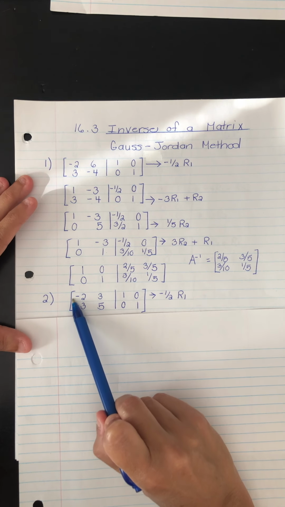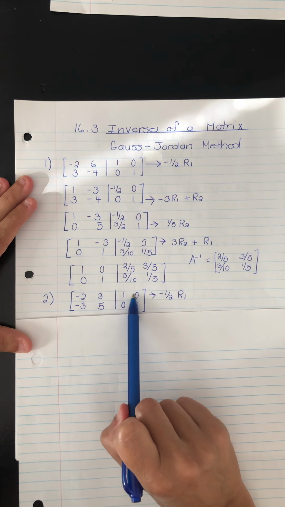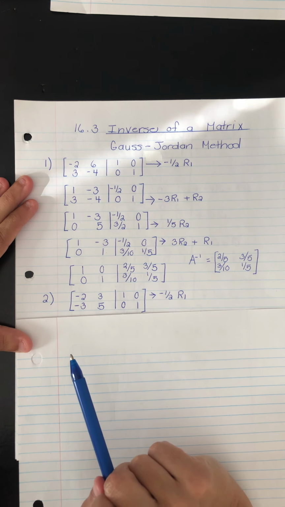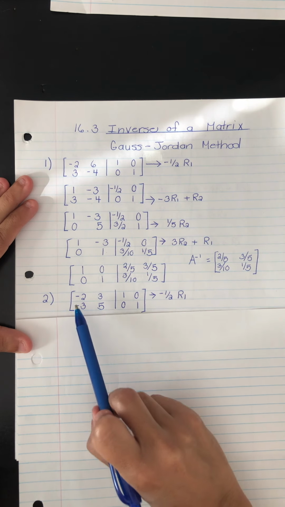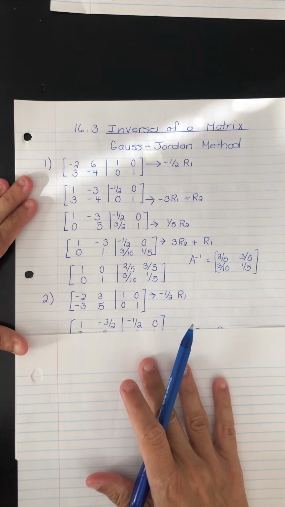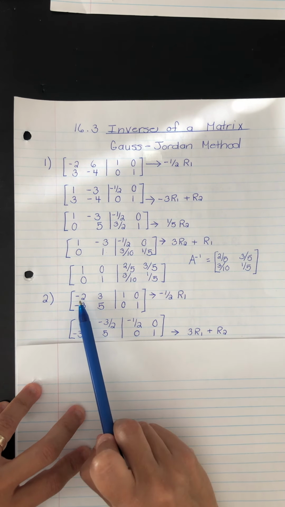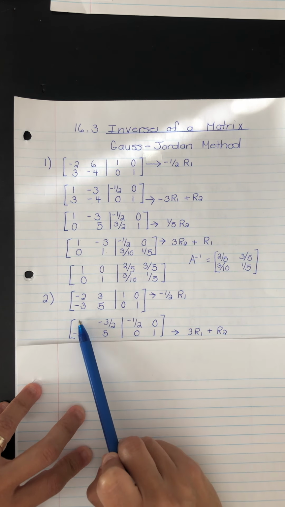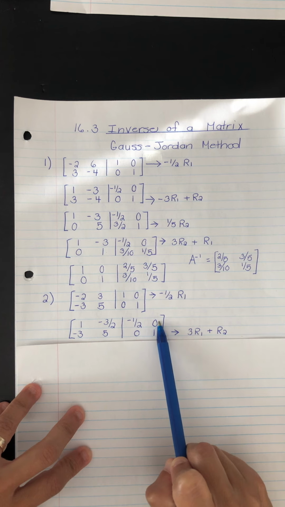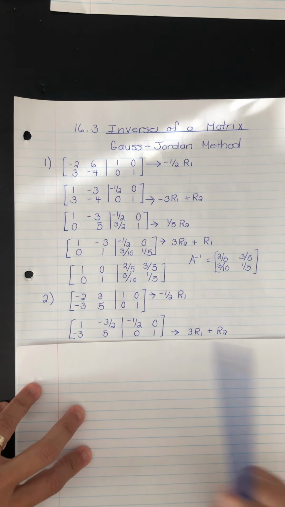So that is going to govern how we proceed here. Okay, first, getting a 1 here means multiplying this first row by -1/2. So the plan is outlined here. Second row stays the same, and I did -1/2 times all of these numbers, and I got these new numbers after multiplying them all by -1/2.